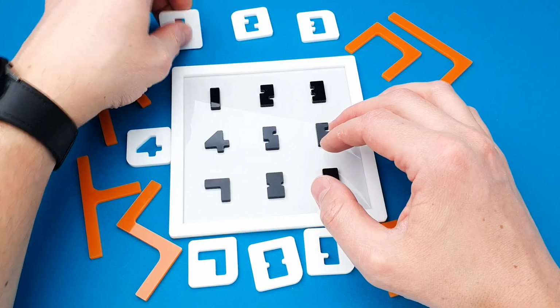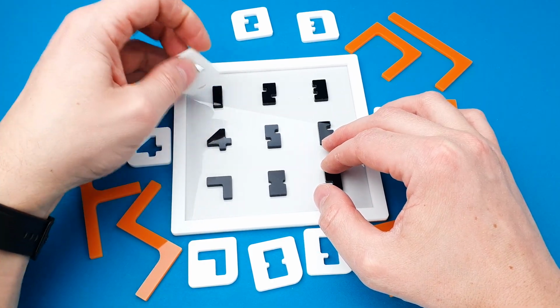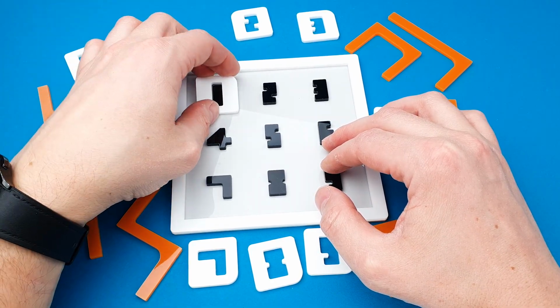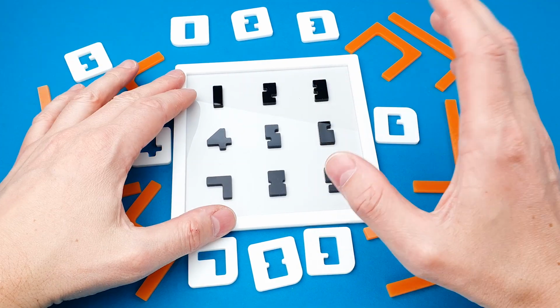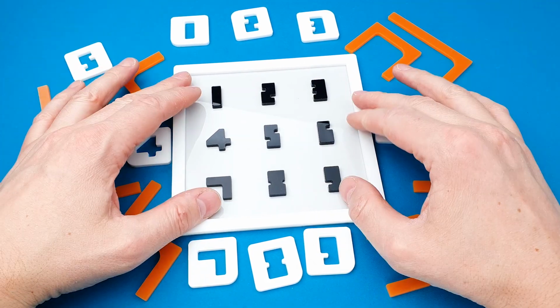Same happens with some other numbers like 1. You flip it and the curved corner is on the other side. So it makes it quite a difficult challenge to solve the puzzle.